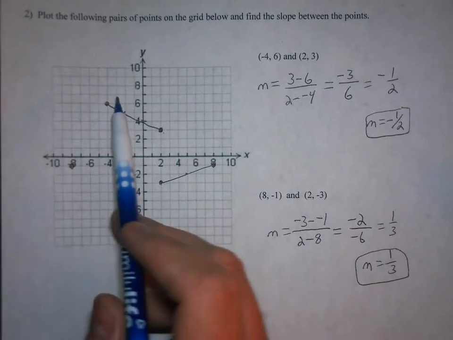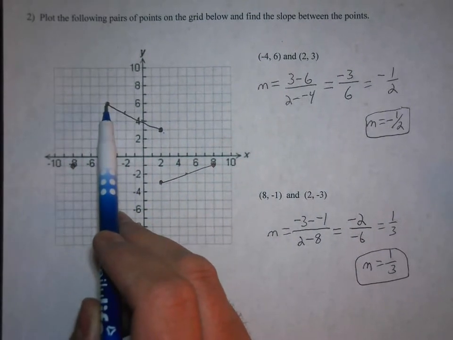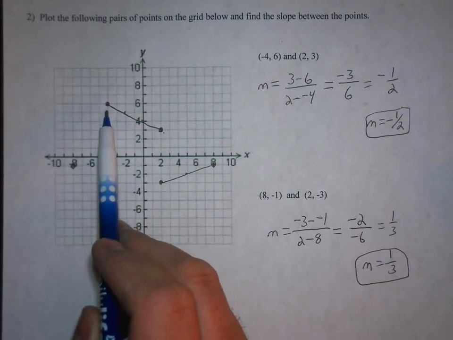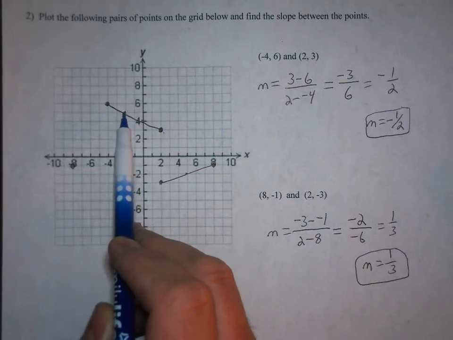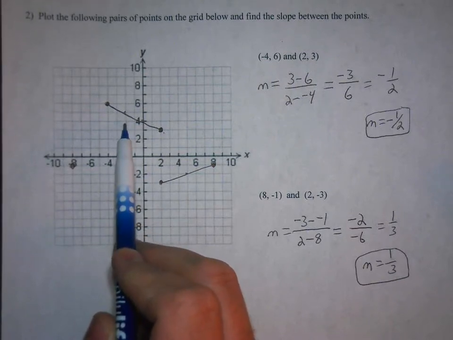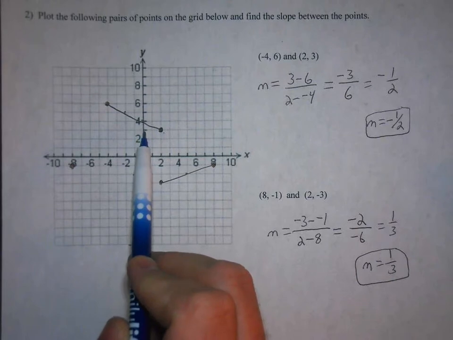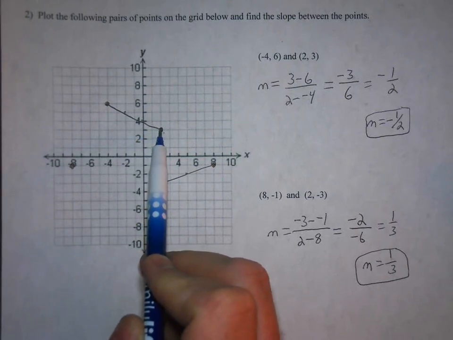So that's saying that if we start at (-4, 6), if we went down 1 to the right 2, down 1 to the right 2, down 1 to the right 2, we had to do that 3 times, and we end up at the point (2, 3).